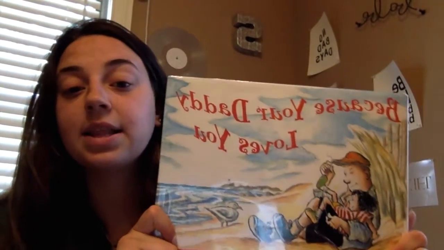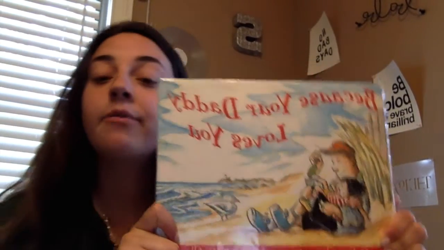Okay, so now that we all have a better idea of what tone and mood is, and we know how to fill out a tone and mood chart, I'm going to have you all fill out your own chart with my assistance. So the book we're going to use is called Because Your Daddy Loves You by Andrew Clements. Now, we've been studying Andrew Clements for the past month in school, and today we're going to use one of his books to figure out the tone and mood. And once we figure out the tone and mood, you guys are going to do a special project. It's going to be very cool. So let me just pass out a copy of each chart to you all, and then we'll get started.